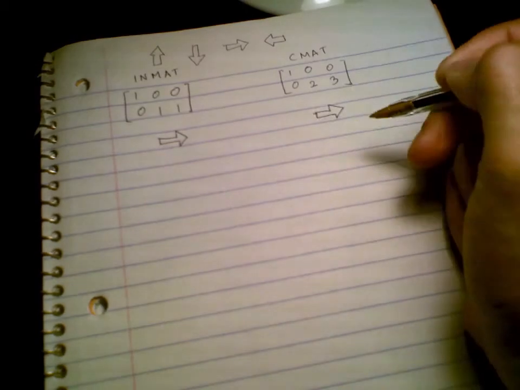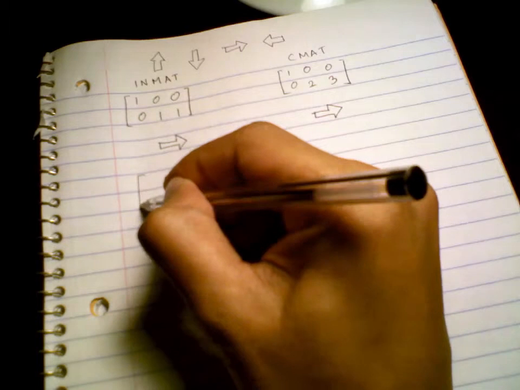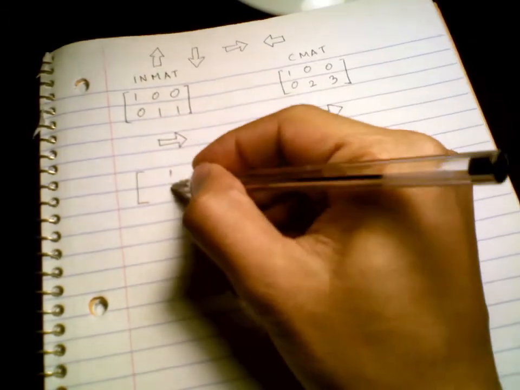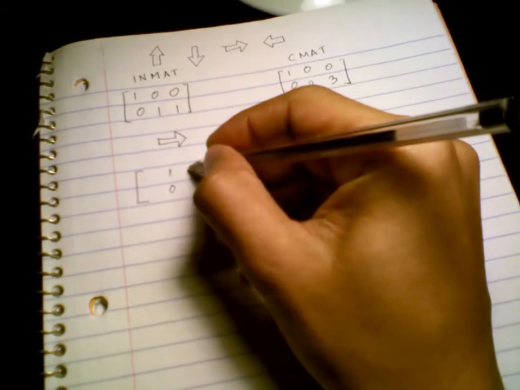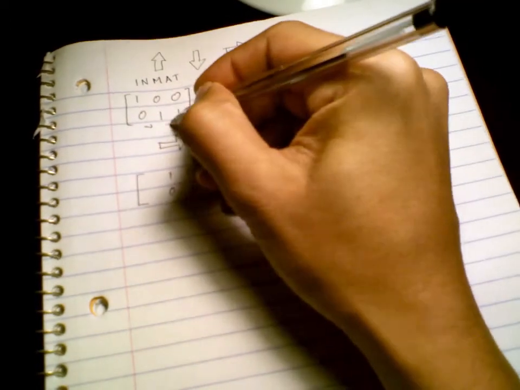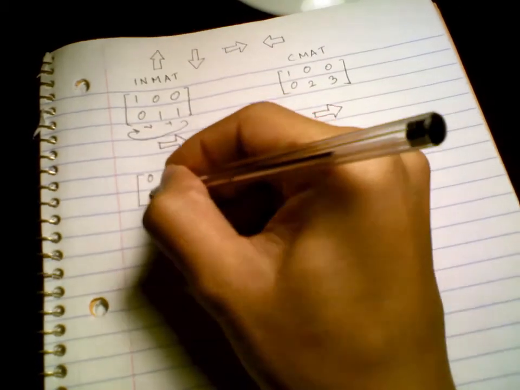and we get two new matrices. So for this one from inmat, 1 0 goes to the middle row, 0 1 goes to extreme right, and this 0 1 goes all the way to the left, so it becomes like this.